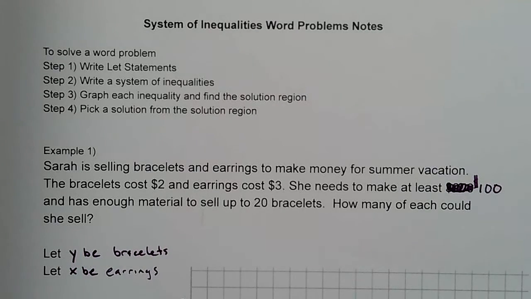So we kind of started this work last week, reviewing how to write inequalities from a situation. Step three, we're going to graph each inequality and find that solution region. And then step four, we're going to pick a solution.